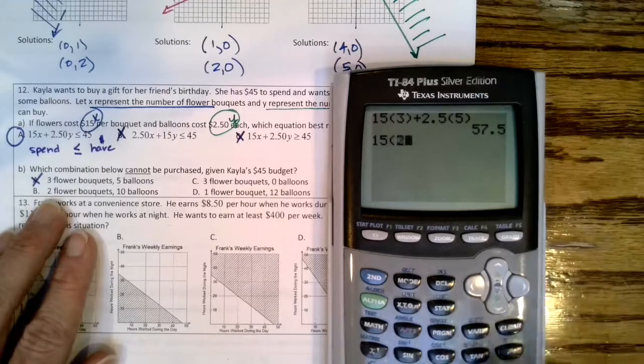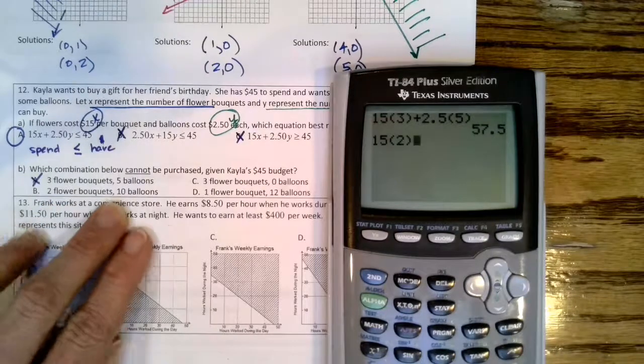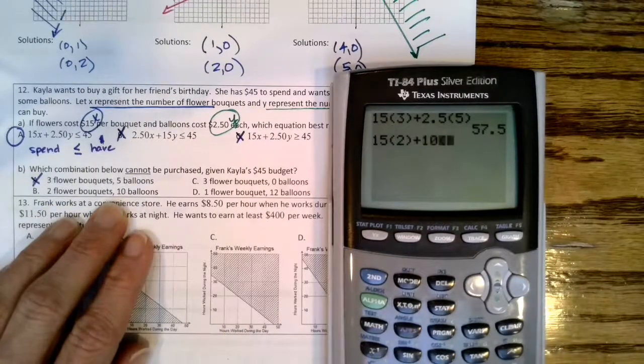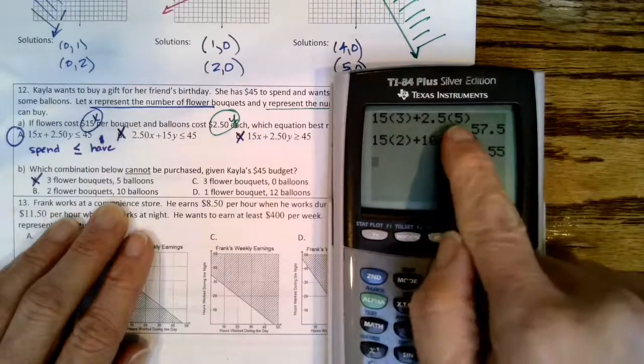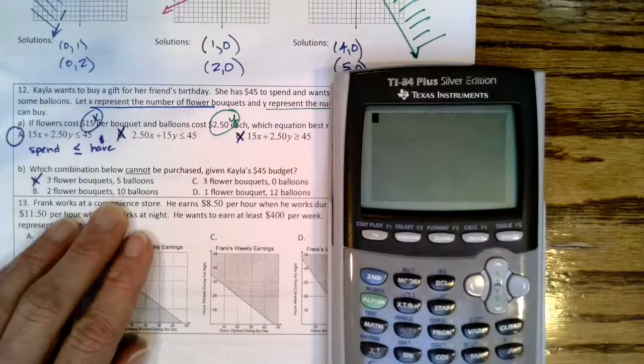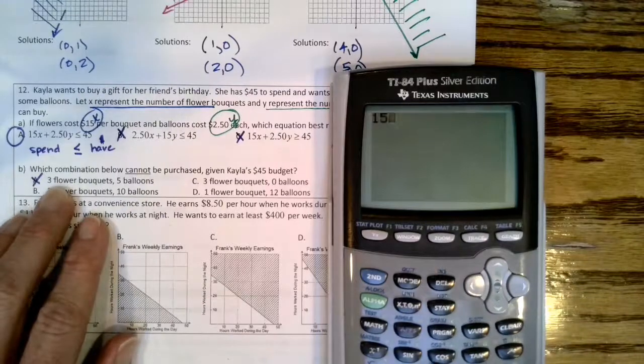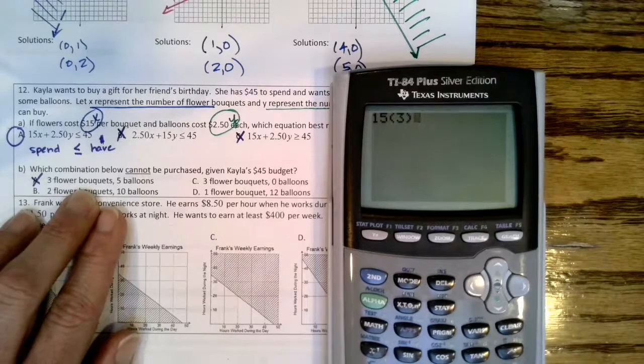All right, let's see if she can afford 2 flower bouquets plus 10 balloons. Uh-oh. Oh my gosh. Look at this. I put in 5 by accident. Let's fix that. Let's do this one again. $15 times my 3 bouquets. And then I wanted 5 balloons. Yeah, no. Can't buy it.